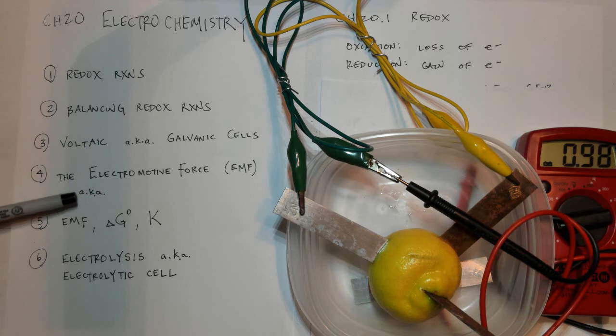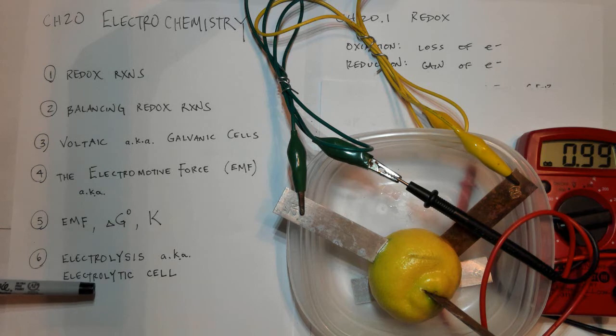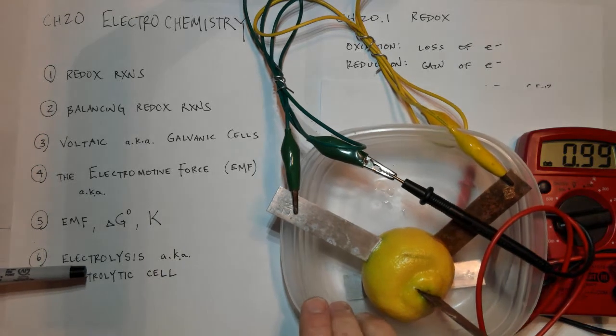We'll look at measuring those voltaic or galvanic cells and finding what's called the electromotive force associated with those. Relate those to G and K, and then lastly, we'll take a look at the backwards where we use electricity to do things. In front of me here I have an electrochemical cell.